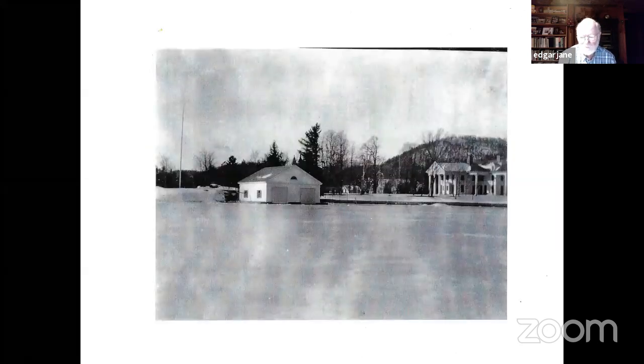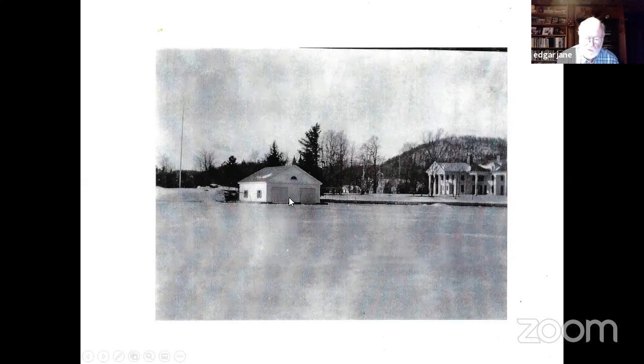Next slide, please. This was the first boathouse that Bixby built. And this boathouse actually housed the St. Louis, but he found the St. Louis was an electric launch. It was 36 feet long. The boathouse was not quite big enough for the St. Louis, and so he added on to it.